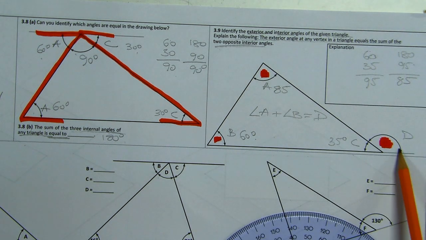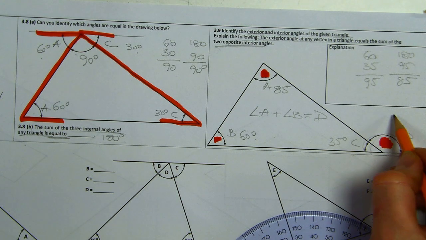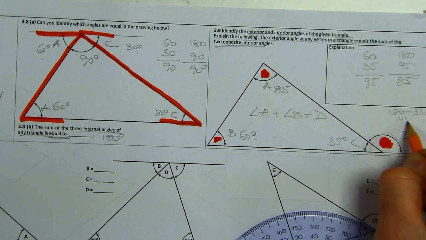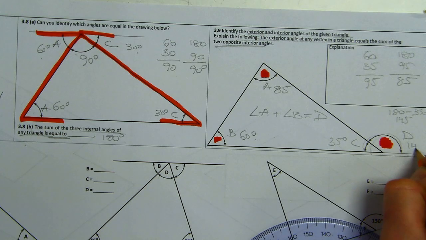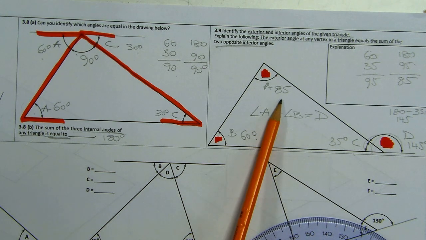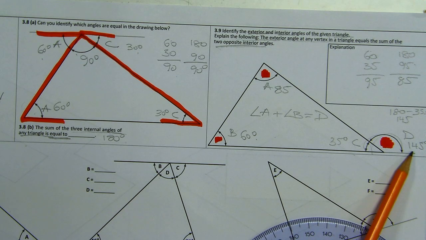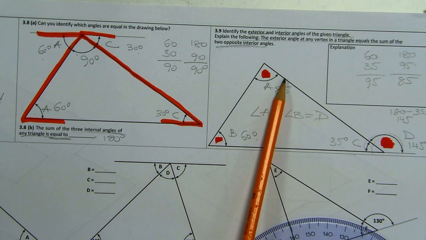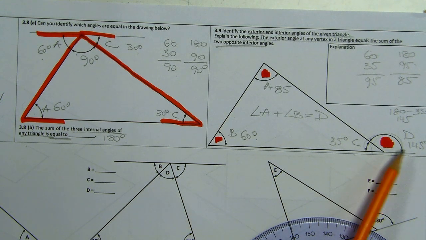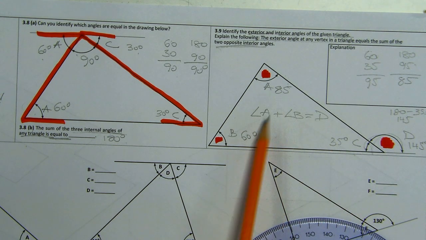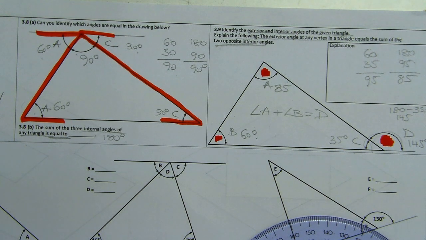Now, how do we figure out the angle D? Well, this here is a straight angle. So it's 180 minus 35, which is going to give us 145. That angle D has to be equal to 145 degrees. If we add 85 plus 60, what's that going to give us? 145. So if we add these two angles together, they have to equal that external angle. Is that okay? Because basically we're taking this away from 180, and whatever's left here then has to be equal to that angle right there.